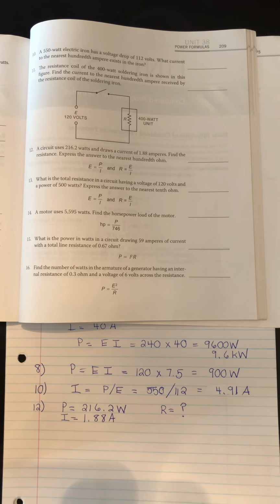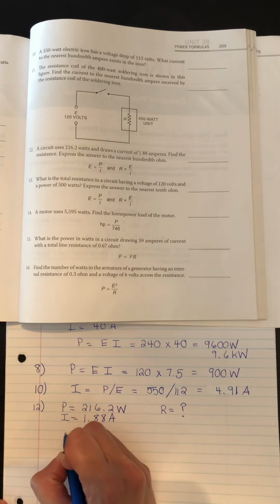Okay, so I'll show you that first, and then I'll show you something else as well, an alternative. So we could start by using power divided by current to determine the voltage. So the 216.2 is divided by 1.88, and we get 115 volts.